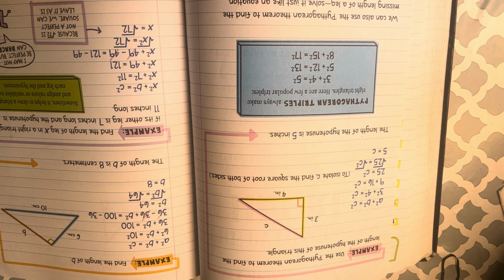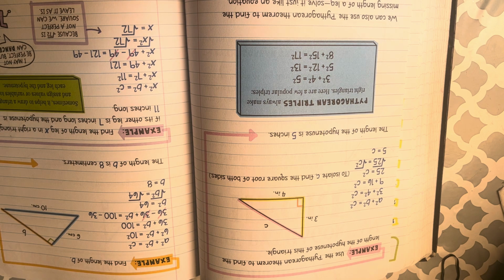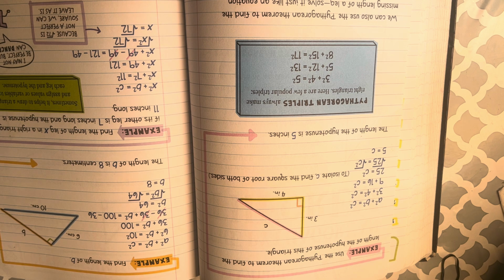Example, use the Pythagorean theorem to find the length of the hypotenuse of this triangle. A to the power of 2 plus B to the power of 2 equals C to the power of 2. 3 to the power of 2 plus 4 to the power of 2 equals C to the power of 2.